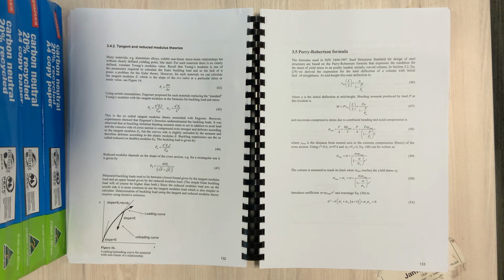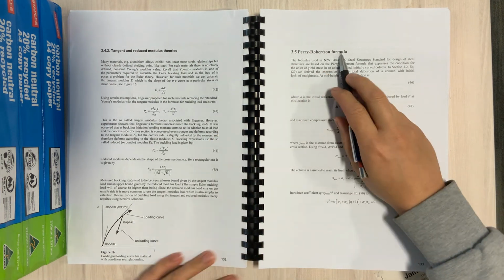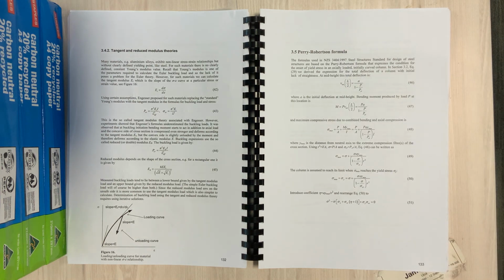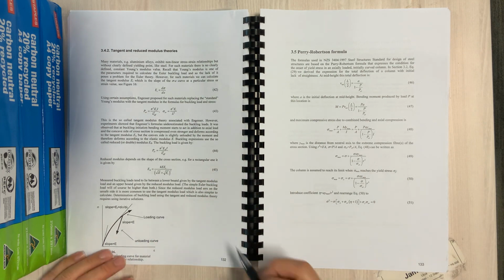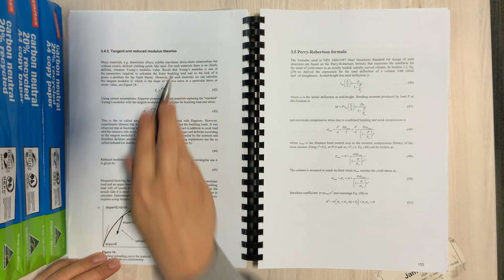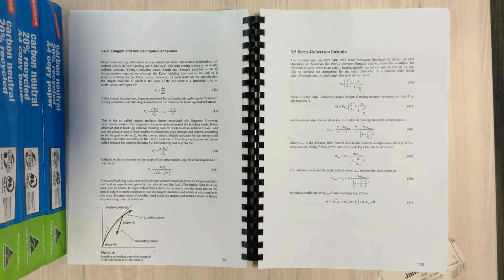Okay, so we'll talk about the Perry-Robertson formula later on, which has replaced Rankine. But before we do that, let's just talk about tangent and reduced modulus theorems.